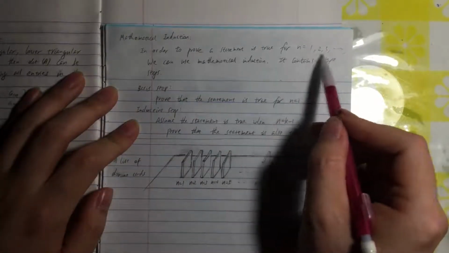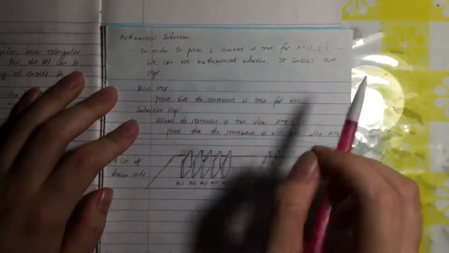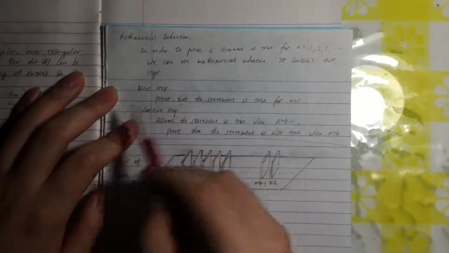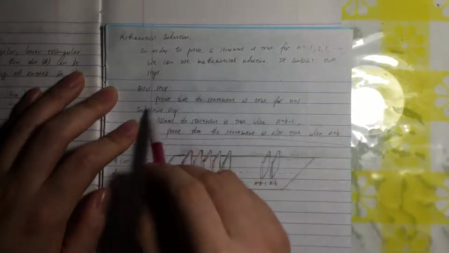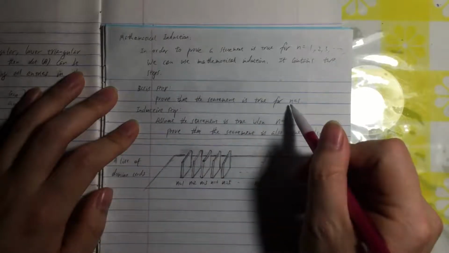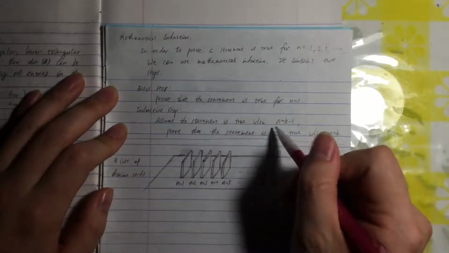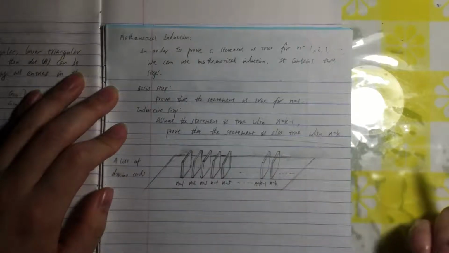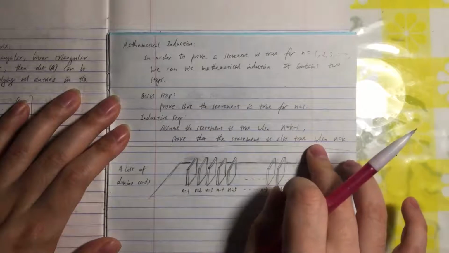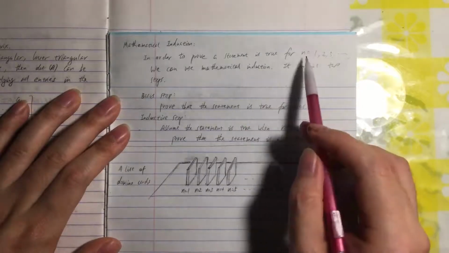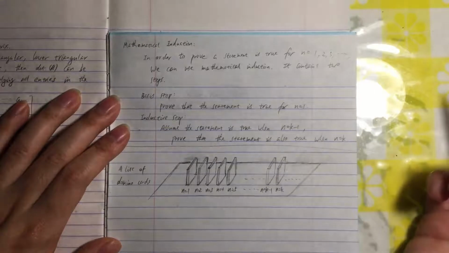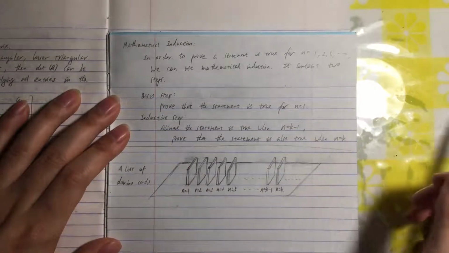In order to prove a statement is true for n equal to 1, 2, 3, 4, 5, and so on, we can use mathematical induction. The proof contains two steps: the basic step and the inductive step. The basic step says to prove that the statement is true for n equal to 1. For the inductive step, assume the statement is true for n equal to k minus 1. We need to prove that the statement is also true for n equal to k. If both of them are true, then the statement is true for n equal to 1, 2, 3, 4, 5, and so on. That's called proof by mathematical induction.